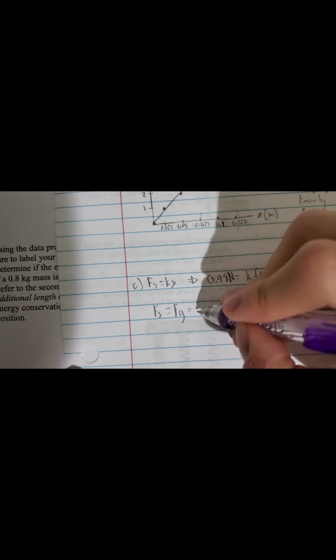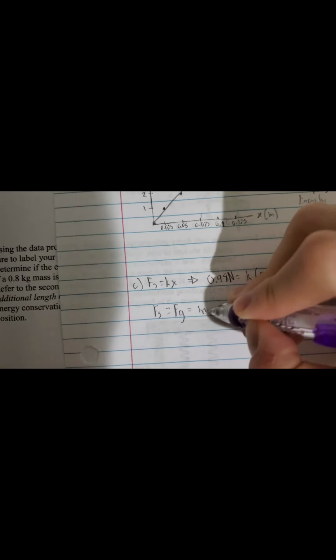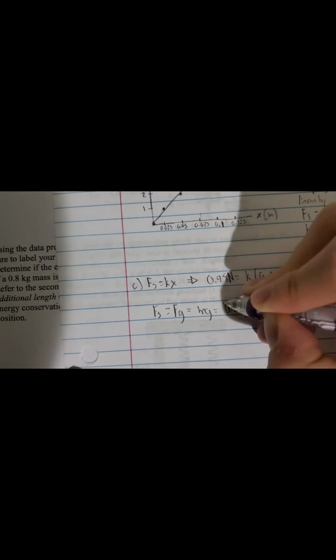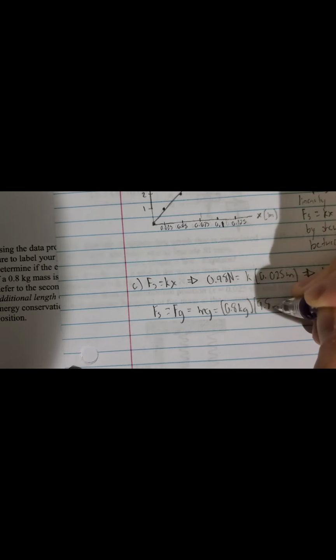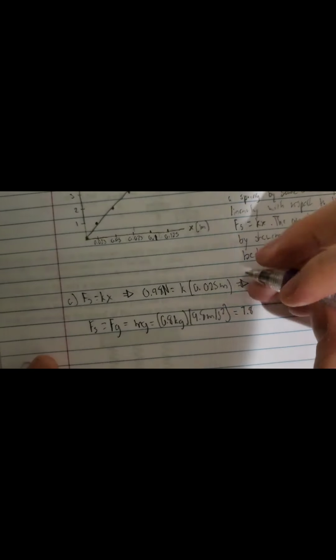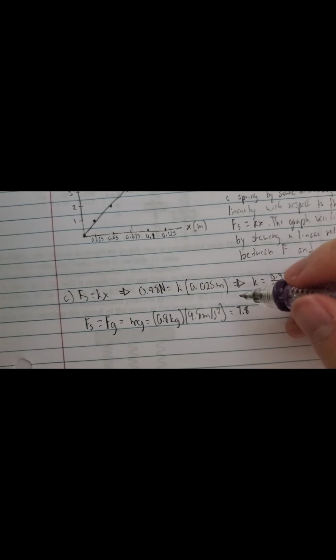Fg is mg, so my Fs is going to be equal to 0.8 kilograms times 9.8 meters per second squared. And so my Fs is 7.84 newtons.